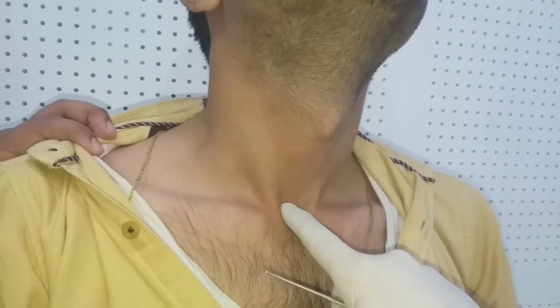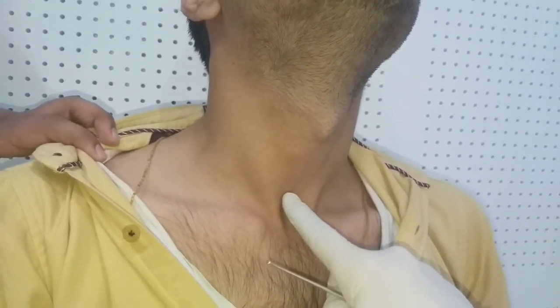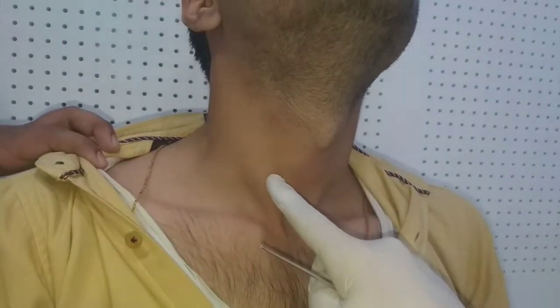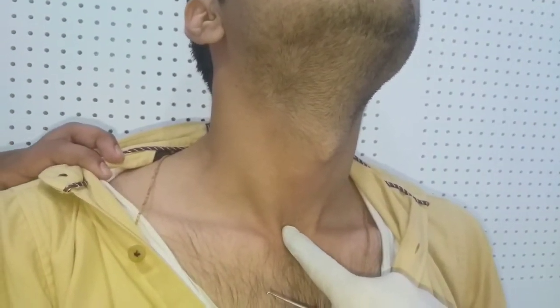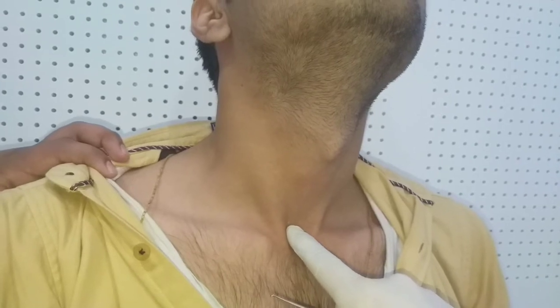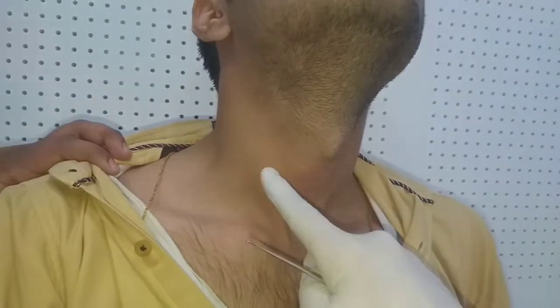It's a very common site for a cold abscess. And sometimes, if the thyroid is enlarged, this space may have a little fullness, because this space can be covered by the thyroid swelling here.